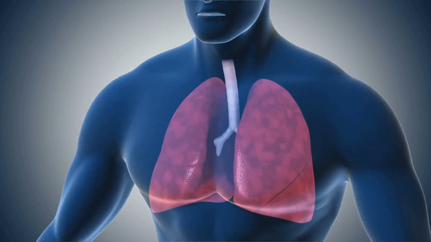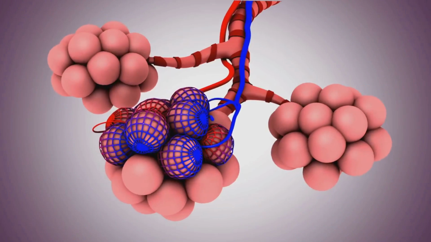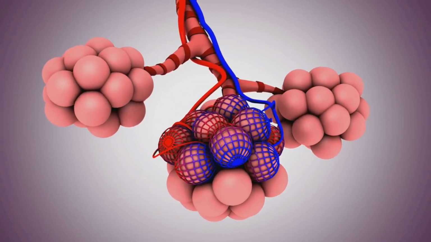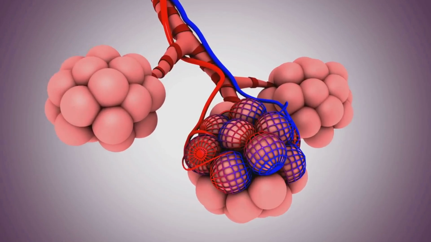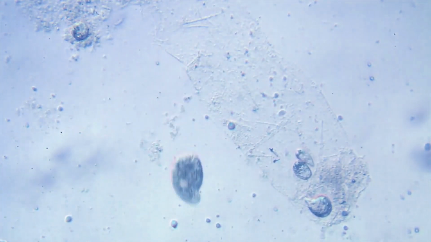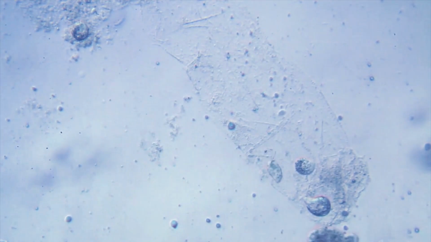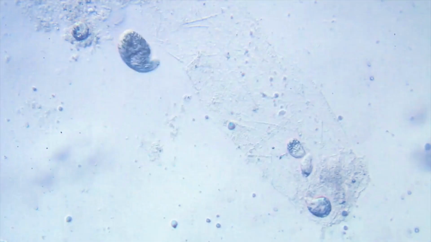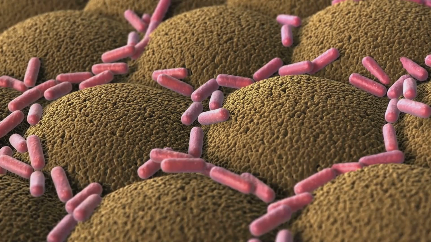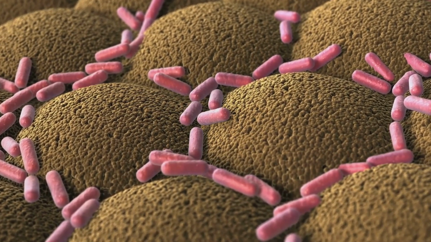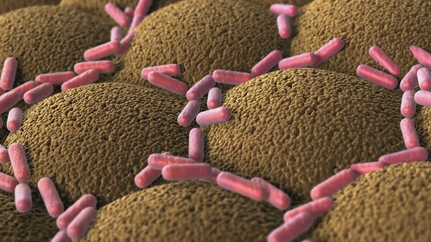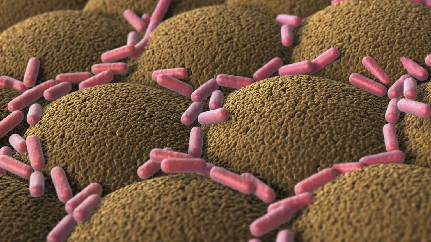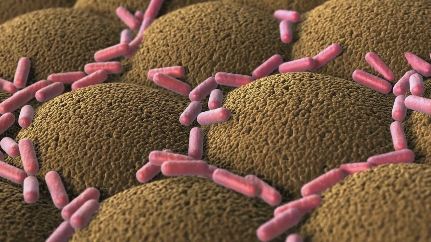Simple squamous epithelium, a single layer of flat cells, is found where filtration or rapid exchange of substances is critical, such as in the air sacs of the lungs and the lining of blood vessels. Simple cuboidal epithelium, with cube-shaped cells, is common in glands and their ducts, like the salivary glands and the walls of kidney tubules. Simple columnar epithelium, made of tall column-like cells, lines the entire digestive tract, where it is involved in secretion and absorption. The apical surfaces of these cells often have microvilli to increase surface area.